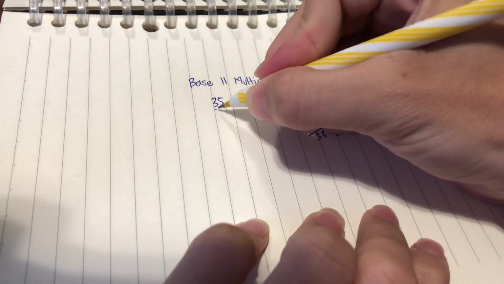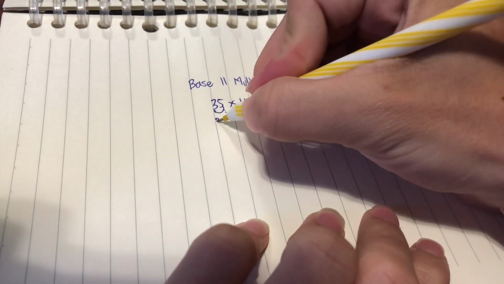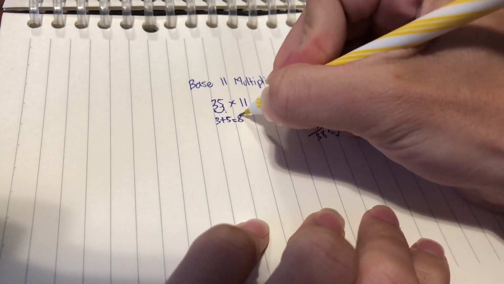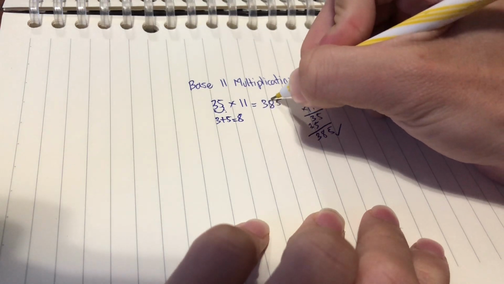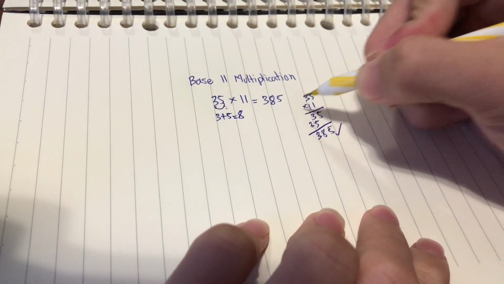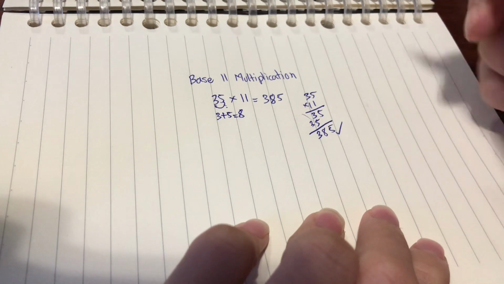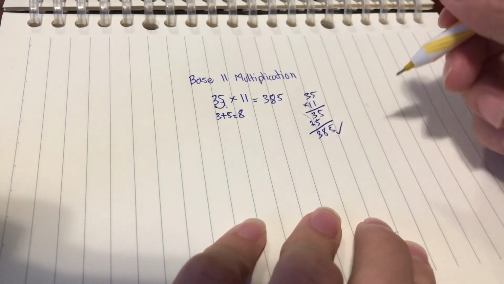it's simple. We just add these numbers together. 3 plus 5 equals 8, and then we're gonna put it here. See, 385. The answer is the same. Now let me move you to another example.